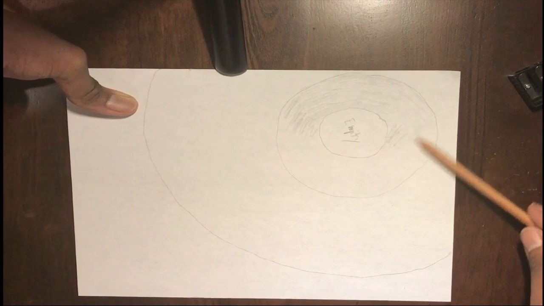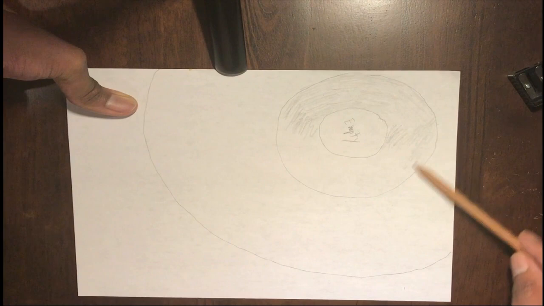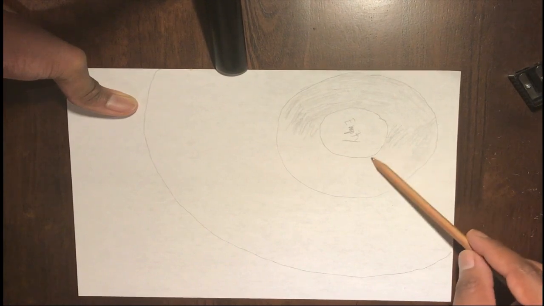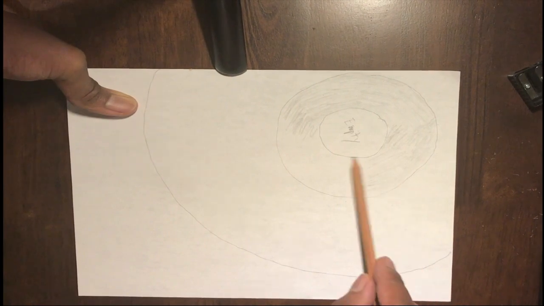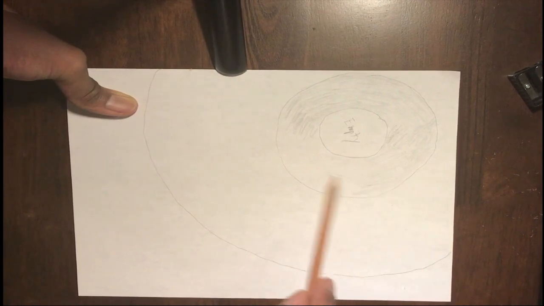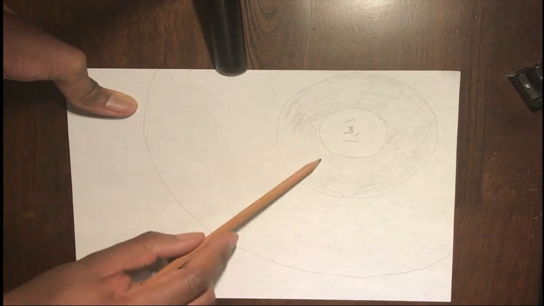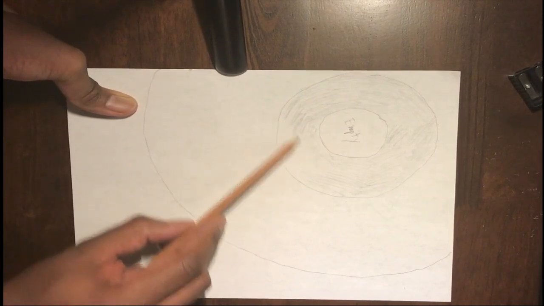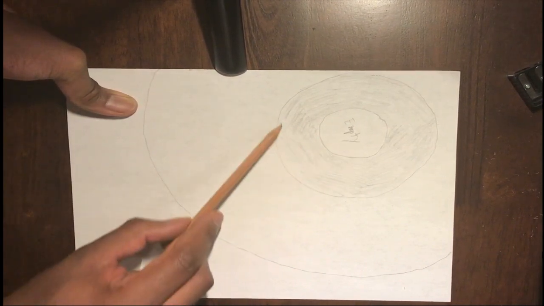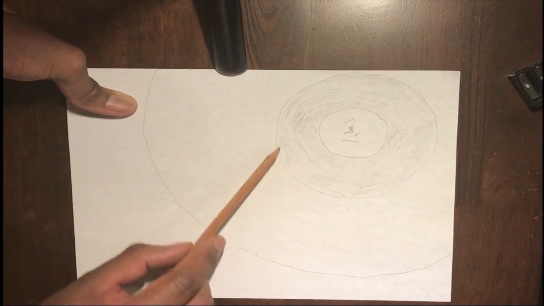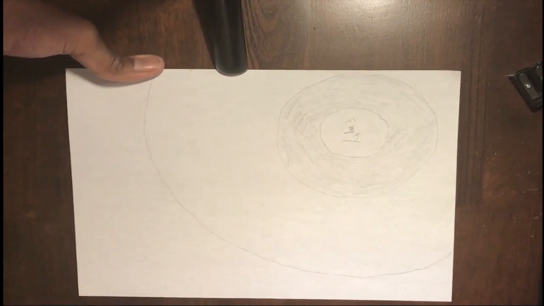You still want it to be neat. So this is one value. This is the lightest version of gray for our midnight trees.